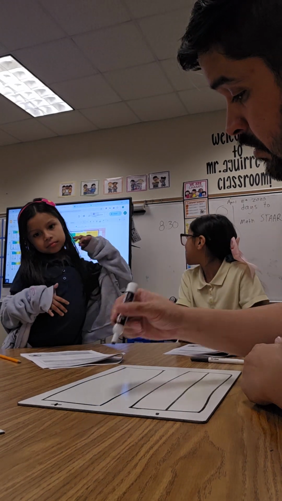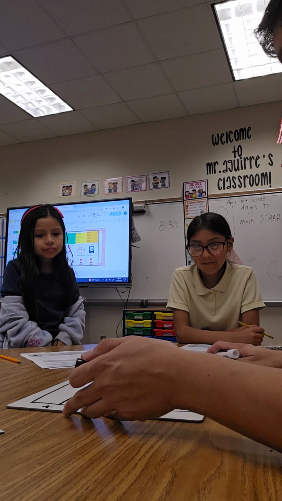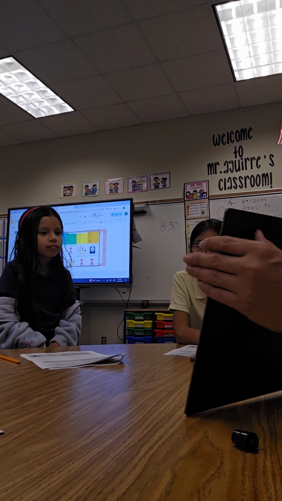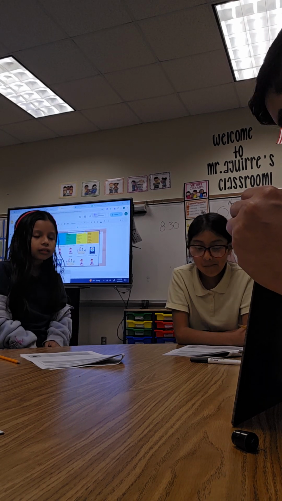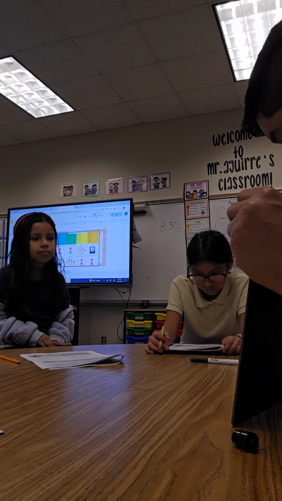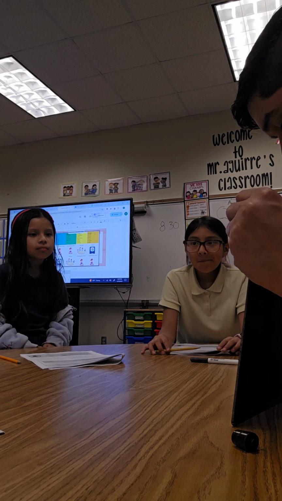What we can do is make a line in the middle of the bar. Right here you see that the bar is complete. So this means that the bar has the total amount on top.